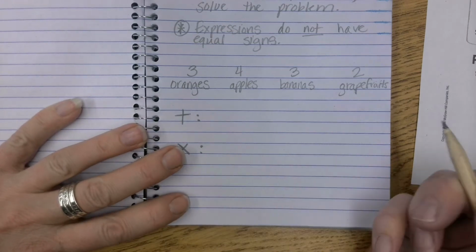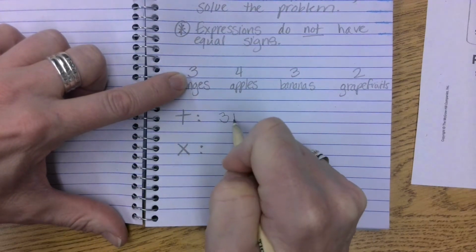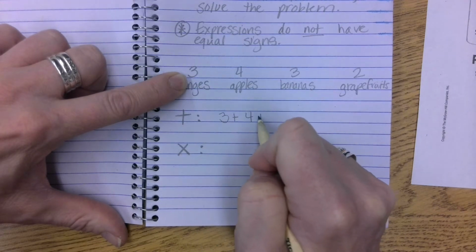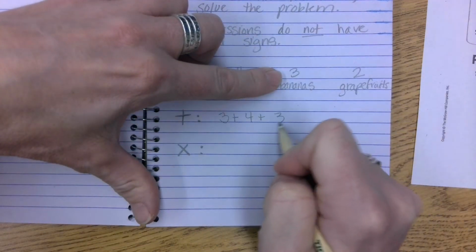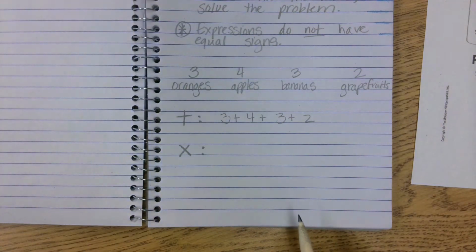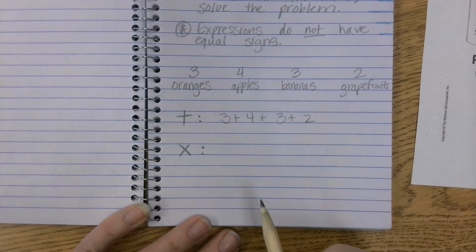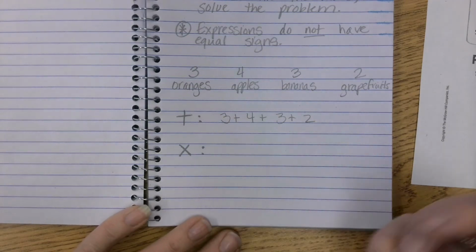One way we could do that is by simply adding up what we see. We have 3 oranges, 4 apples, 3 bananas, and 2 grapefruits. So that's an expression. When you have an expression, like I said, you don't put an equal sign here. You just start adding it up.